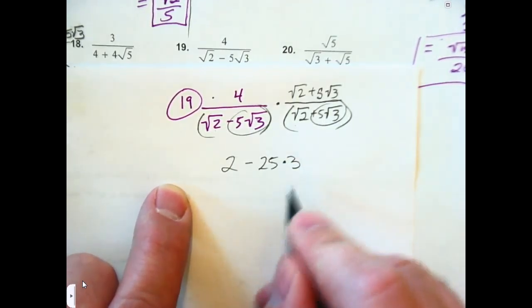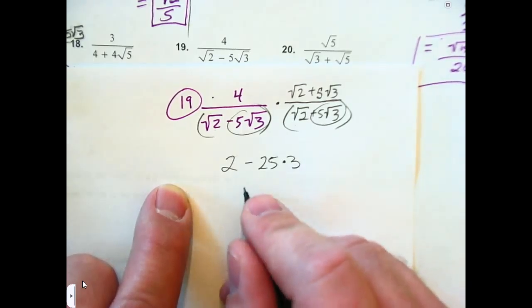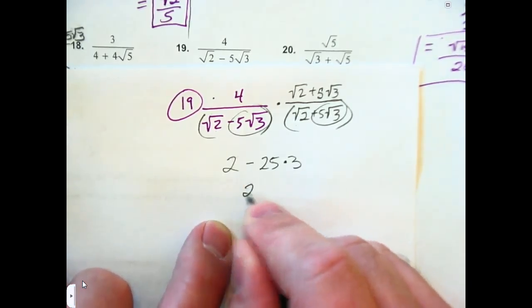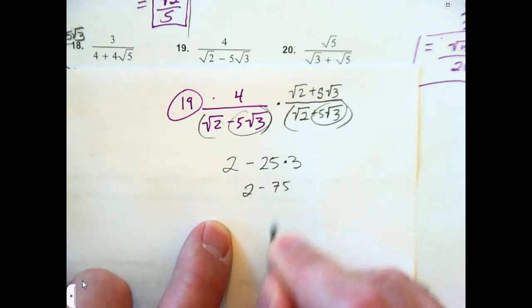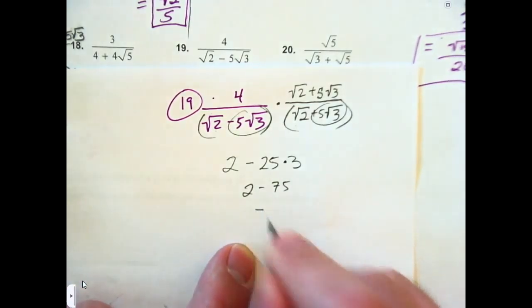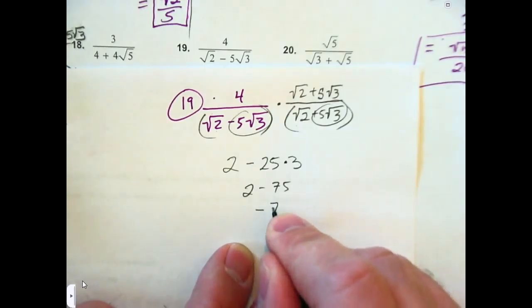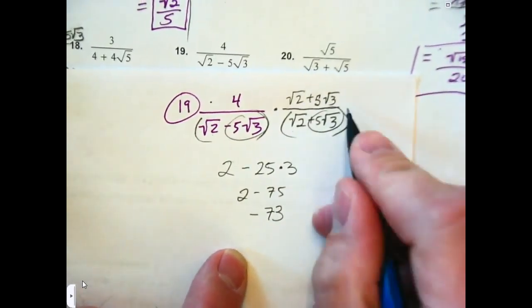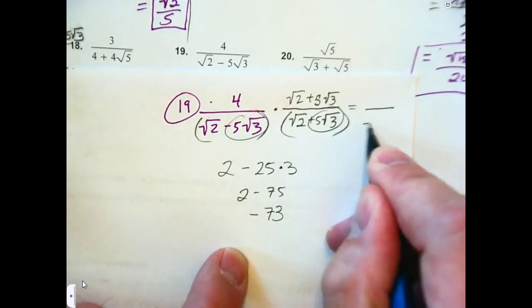What's 2 minus 25 times 3? 75. Negative 73. So our denominator becomes negative 73.